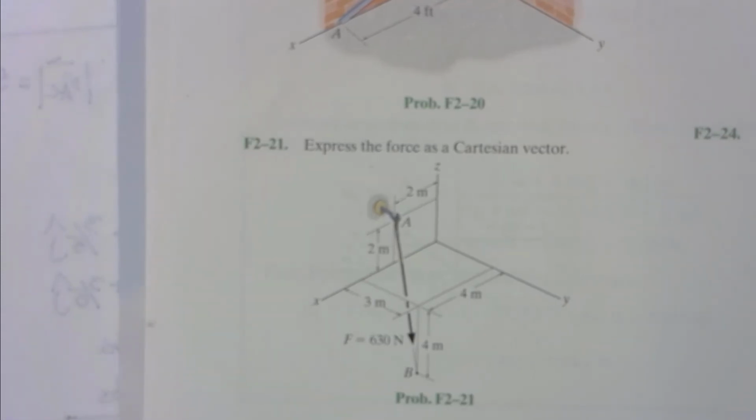Okay. So we have a force vector. Looks like it's 630 newtons. It comes out of the xz plane at 2, 2, and it goes down to B, which looks like it has coordinates 4, 3, negative 4. We need to express this vector as a Cartesian vector. I'll let you go ahead and draw that for a second, and I'll draw it in my notes.